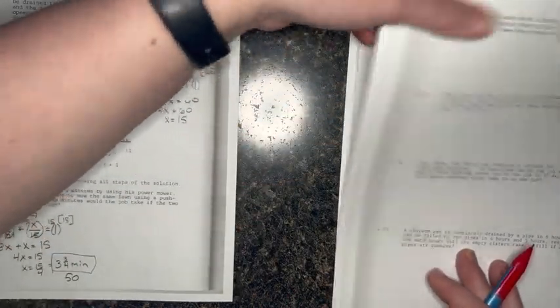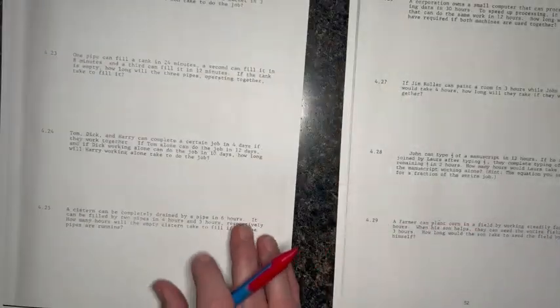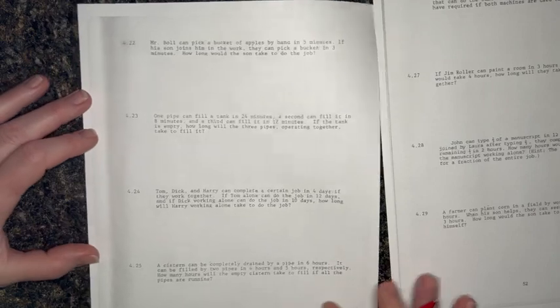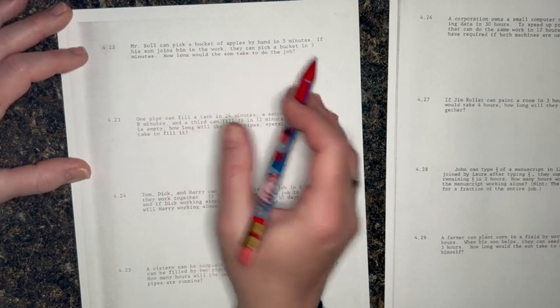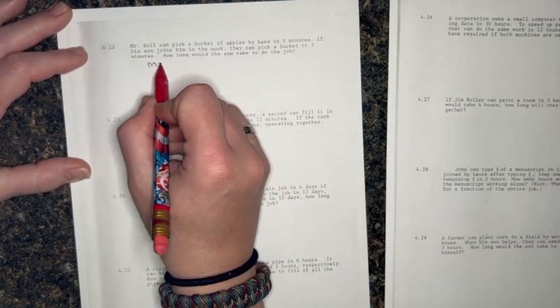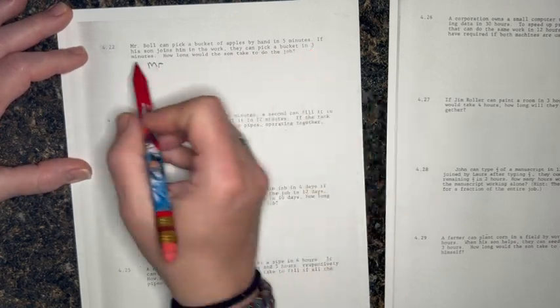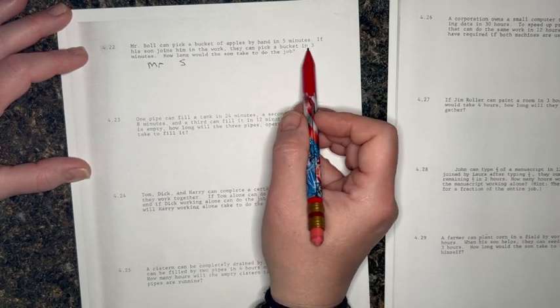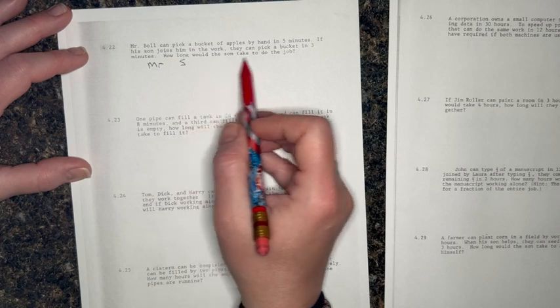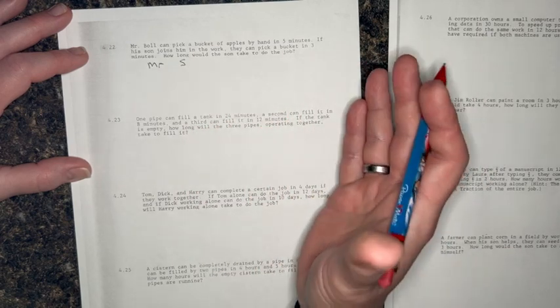Let's take a look at 22, which is on the next page, which would be technically page 51. Okay, at the top of the page here, we see that Mr. Bowl can pick a bucket of apples by hand in 5 minutes. So we've got Mr. Bowl. If his son joins him in the work, they can pick a bucket in 3 minutes. How long would it take the son to do the job by himself?